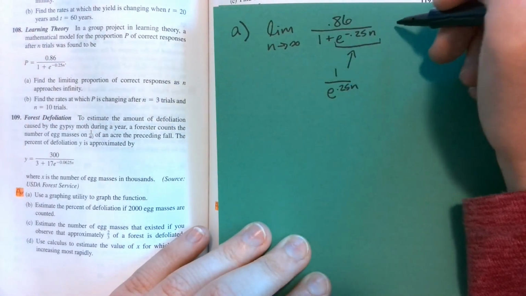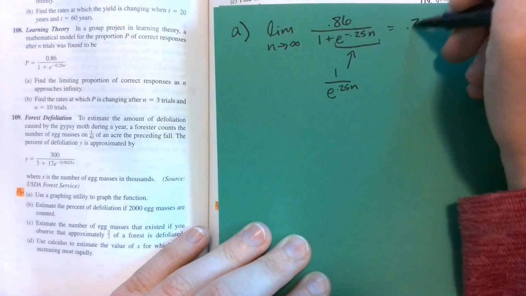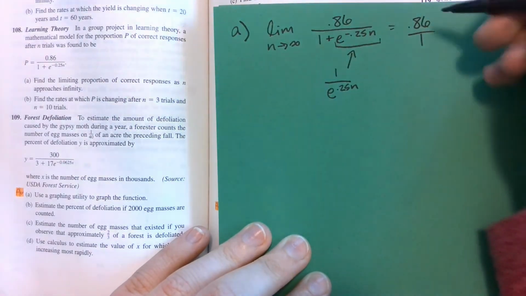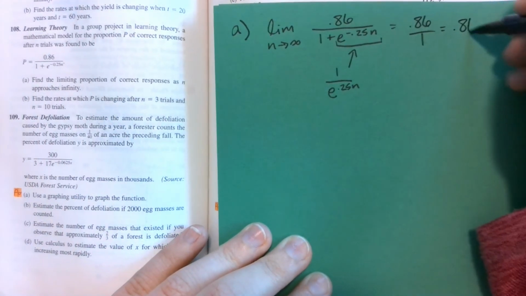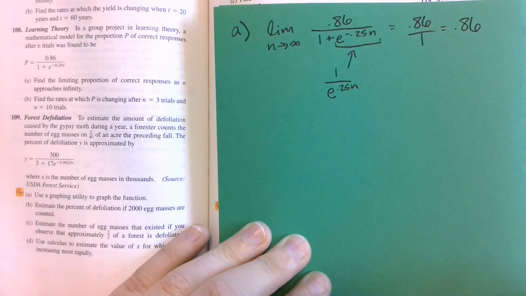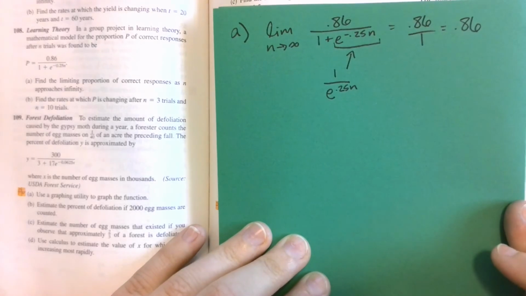So that means that my whole limit is going to go to 0.86 over 1, or 0.86. And if you plug in larger and larger values of n, you should get the same thing. In fact, your calculator will be so close to 0.86 that if you plug in, I think it was 100 trials that I plugged in for n, it should just tell you 0.86 is what it limits to.